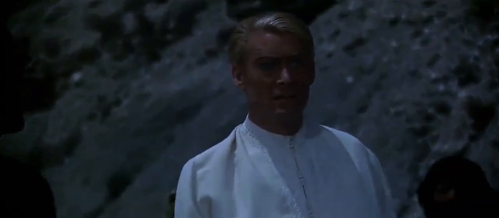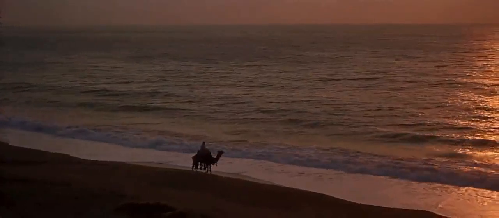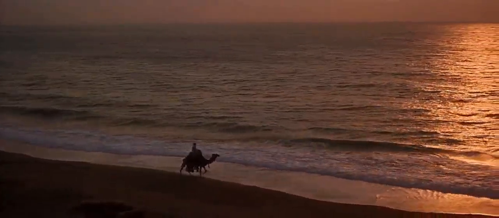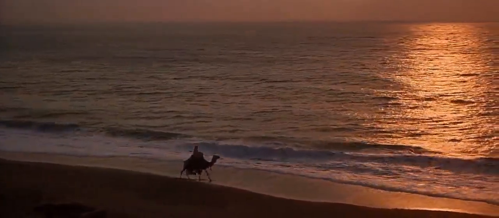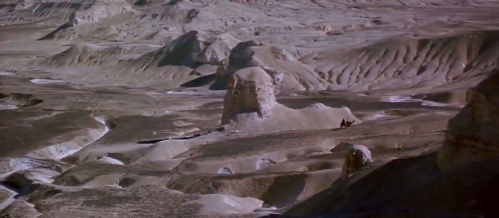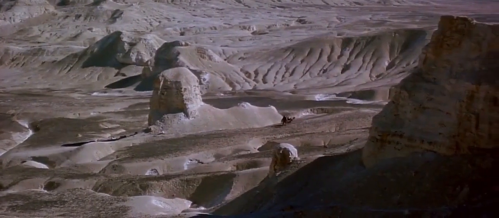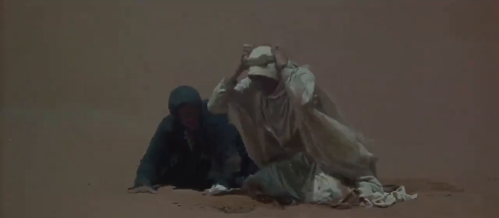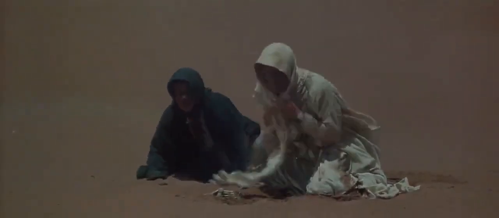As the film enters its seventh part, Lawrence has successfully united the various Arabian tribes under his leadership and is leading them into battle against the Turks. However, his successes have made him arrogant and he now believes himself to be invincible. This overconfidence leads to him making a foolish mistake which costs the lives of many of his men. Despite this setback, Lawrence rallies his troops and leads them to victory against the Turks.